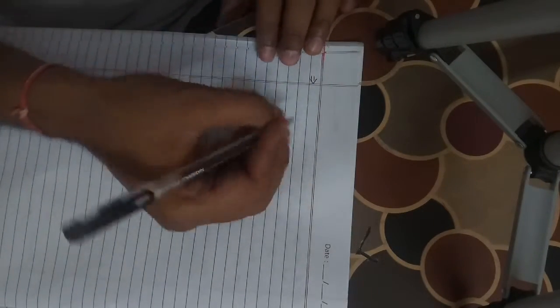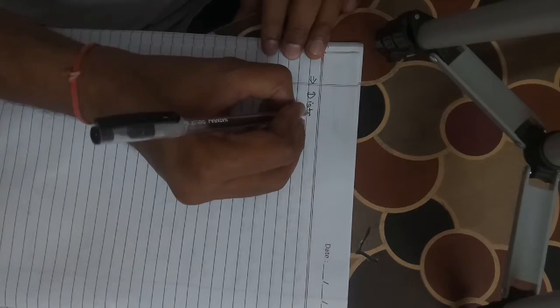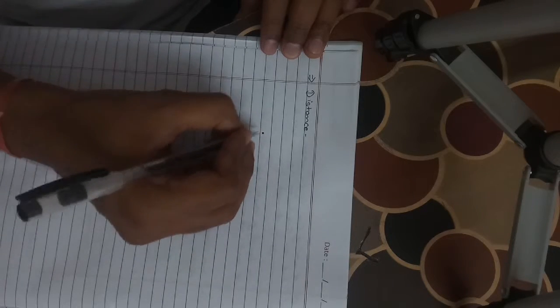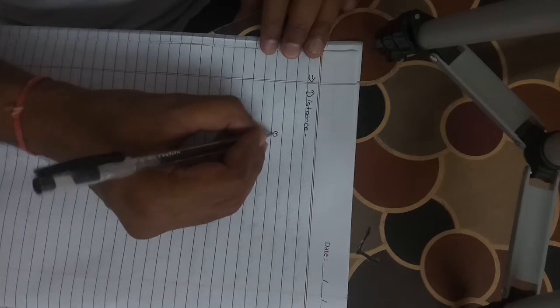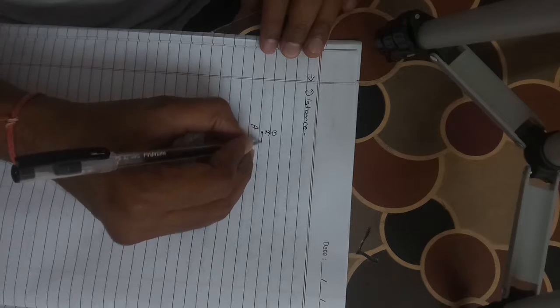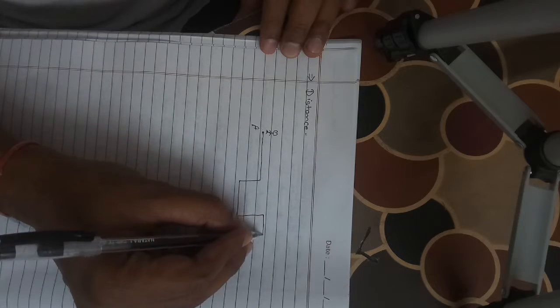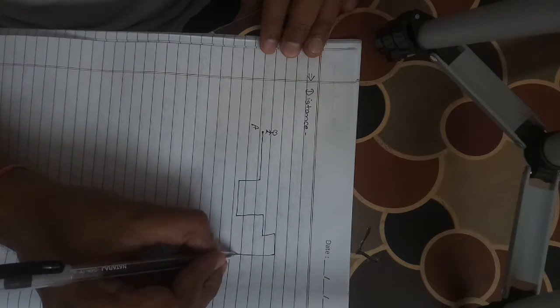Now there is another topic that comes, it's distance. Let's suppose a person is initially at point A, and he started moving in this direction, and then he is moving in this direction. Again he has changed and a different path he has taken, and finally he has reached point B.